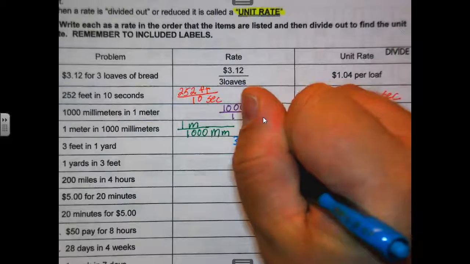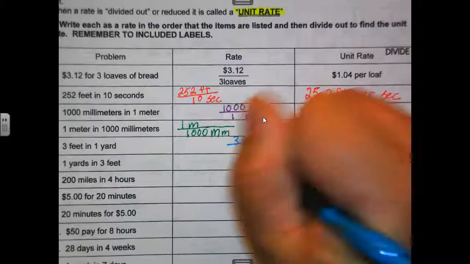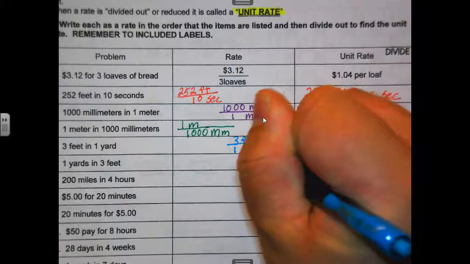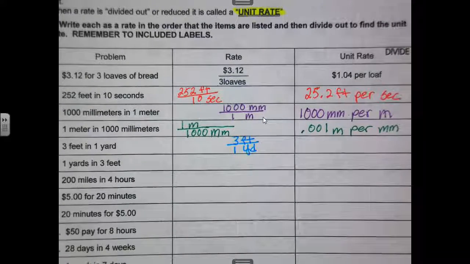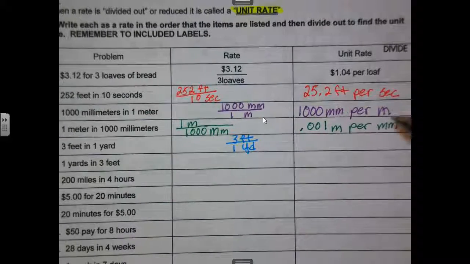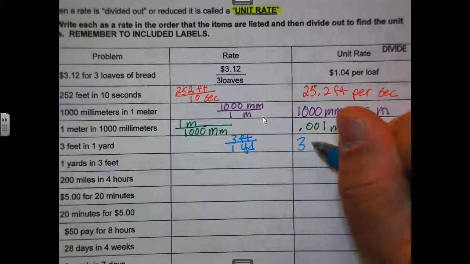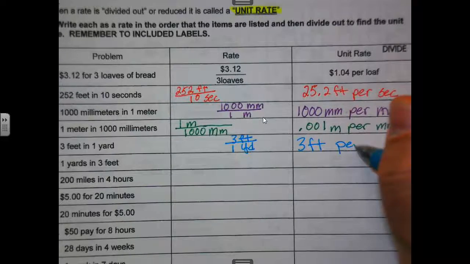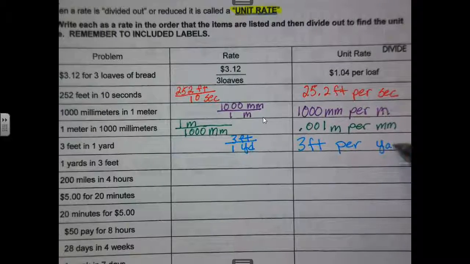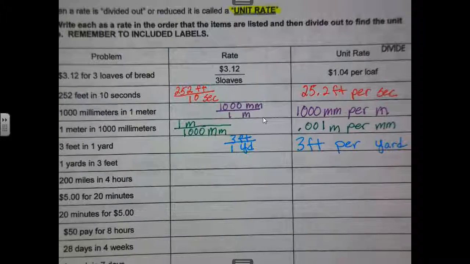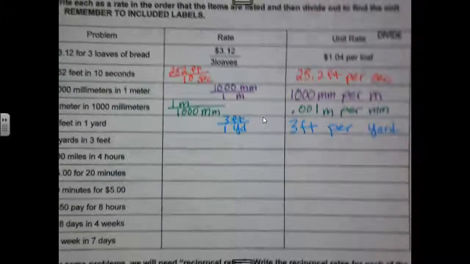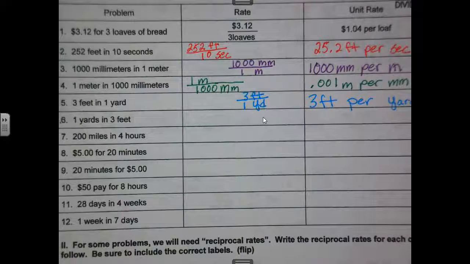3 feet in 1 yard. Again, this is already in form, so verbally, 3 feet per yard. One yard and 3 feet. So I'm going from bigger to smaller, so I'm going to have a decimal, right?